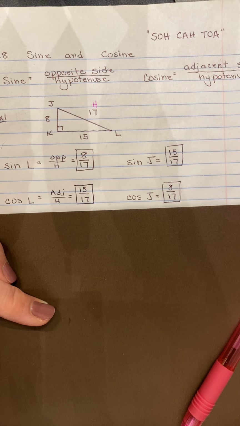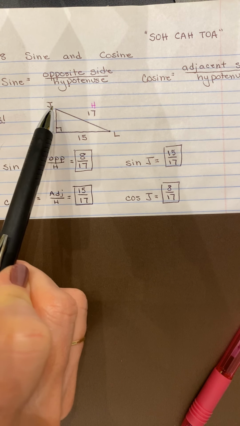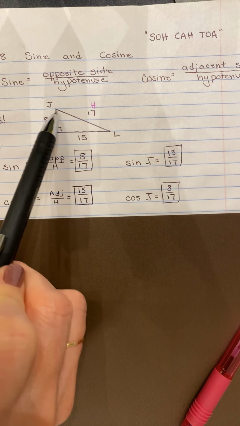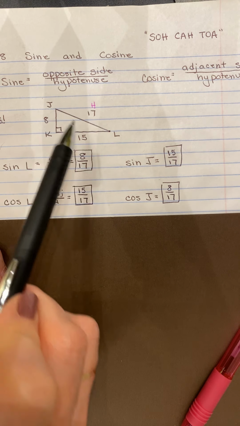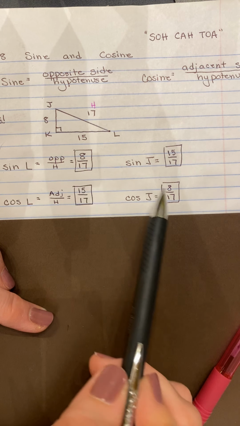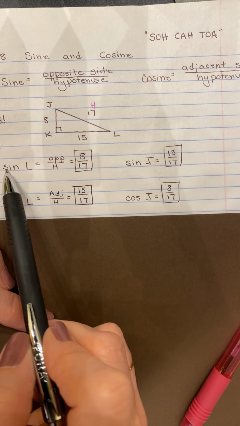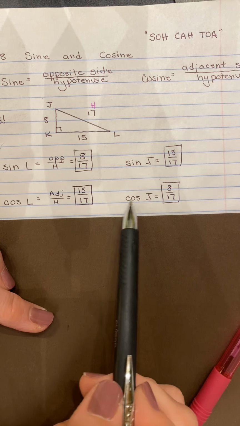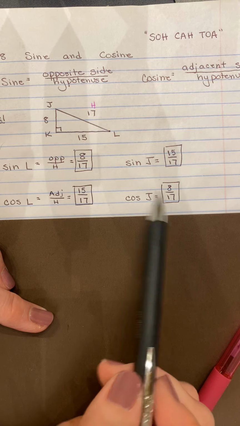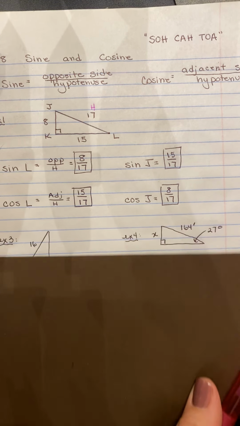And there you go. I'd like to point out that in this right triangle, J and L are called complementary angles because they add up to 90. And notice that the sine of L is the same as the cosine of J. Cosine is complementary to the sine. They are equal, and these also are equal. That's just a little note.